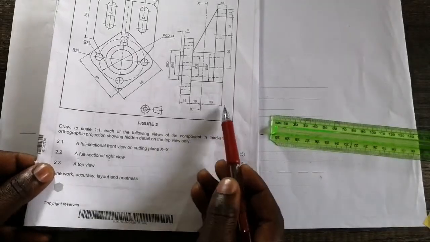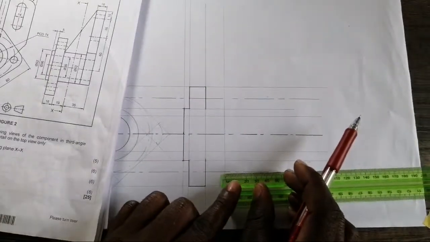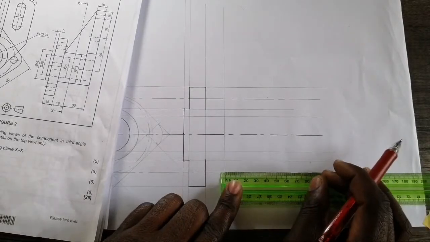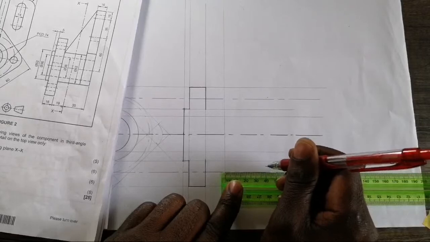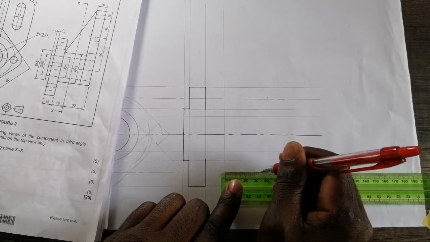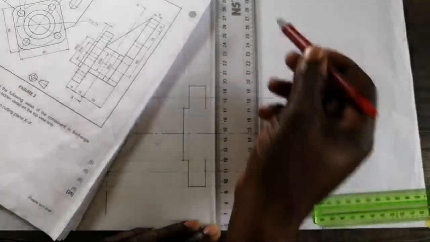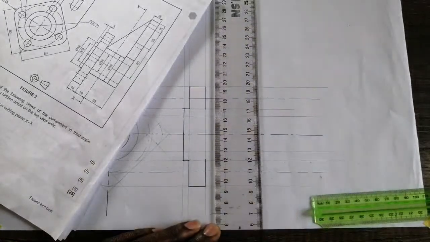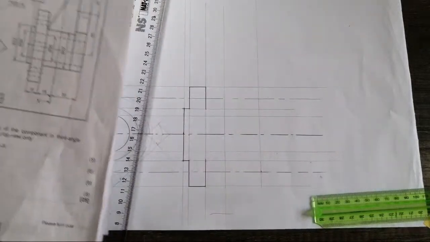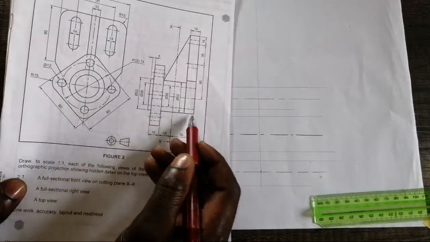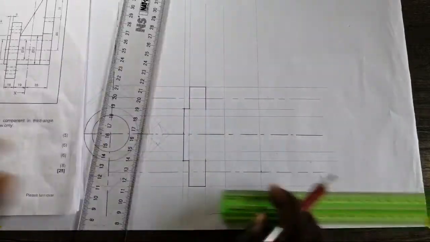35. From here till here, 35 millimeter. 35 is between 40 and 30. There is your 35. So construct it up faint. Okay, now from here till there, without fear or favor, you know what is dark, isn't it?